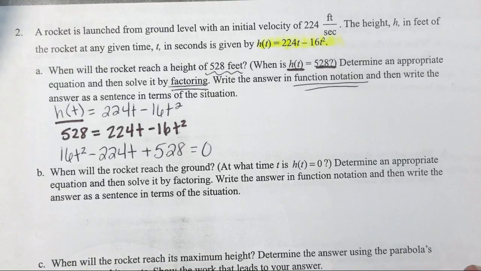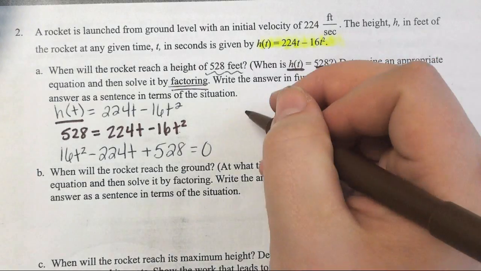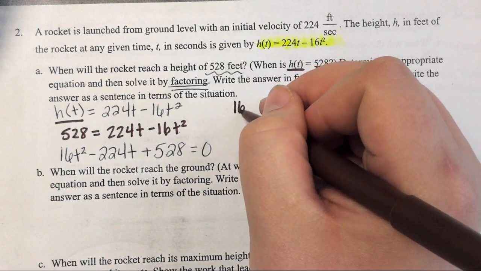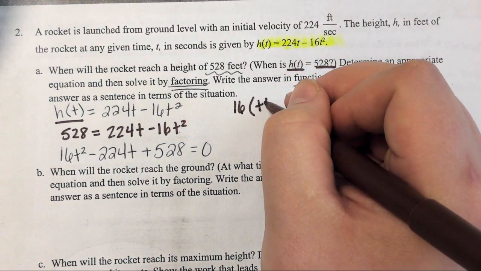Is there a bigger? 4. Does 16 go in all of them? Find out. Yes. 16 does. So if we pull out a 16, we're left with t squared and then what?